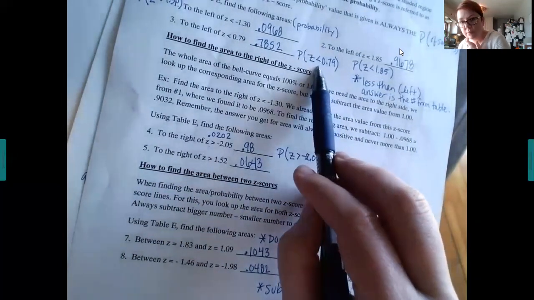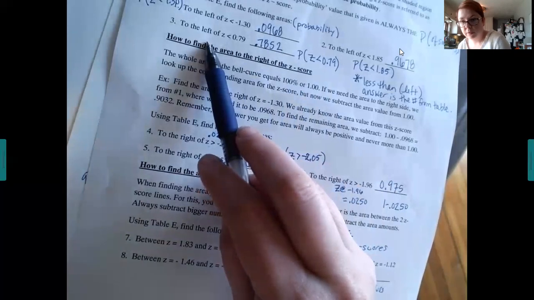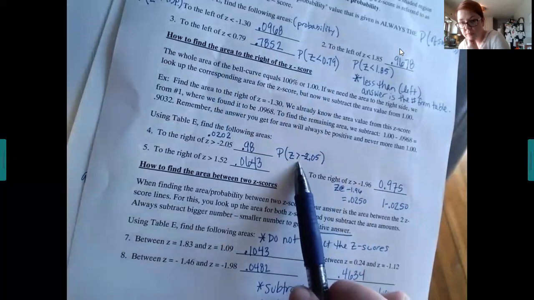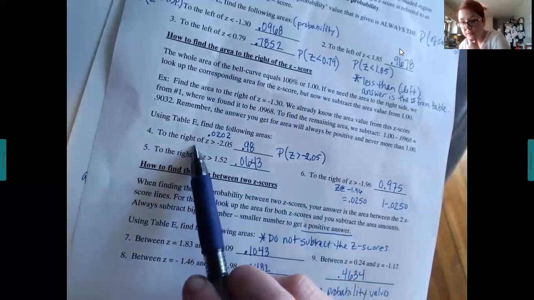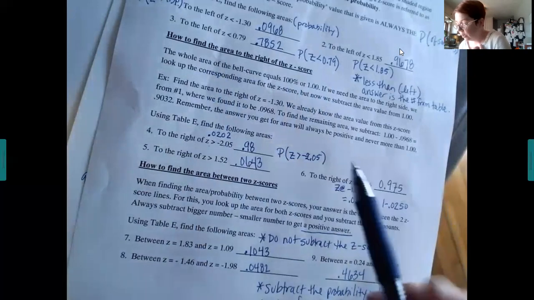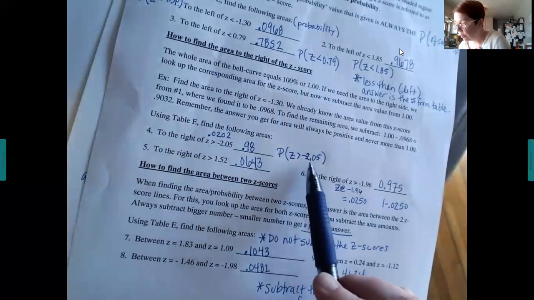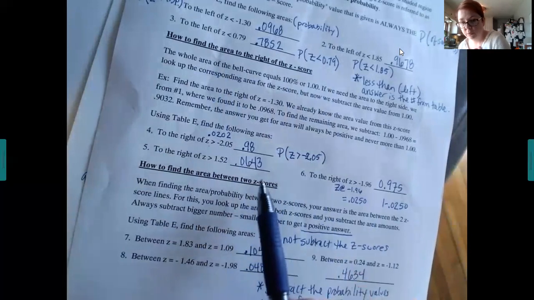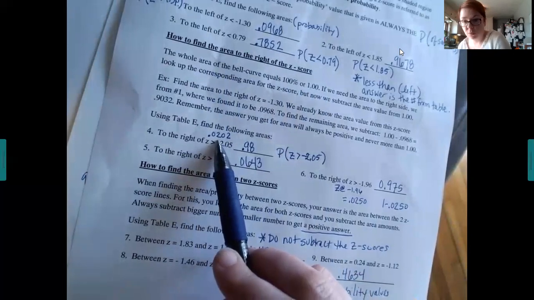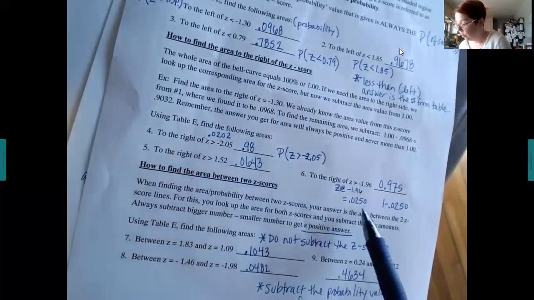So less than means to the left, and your answer is what it is from the table. If you see greater than, that means to the right. So we need the complement or the leftover probability. So after we look up that z-score, we subtract that value from 1. So 1 minus whatever we get from that table.